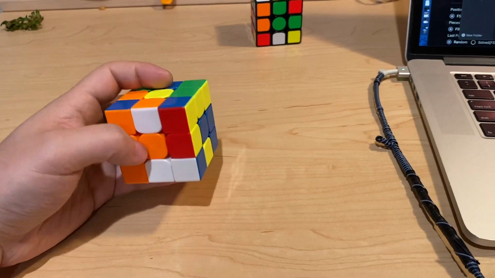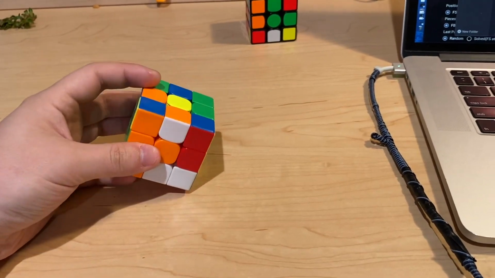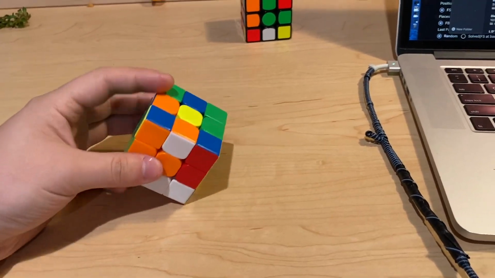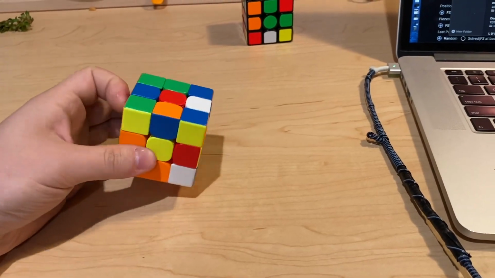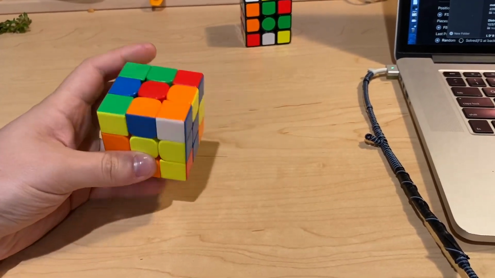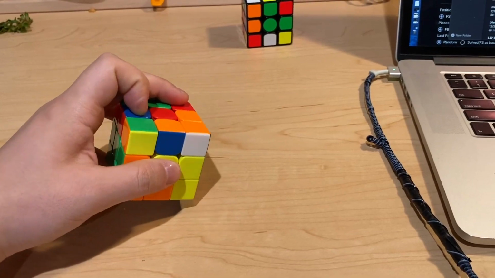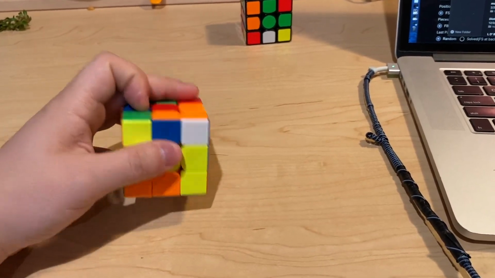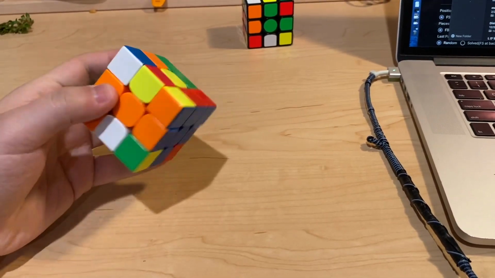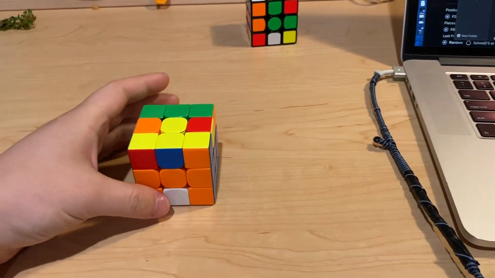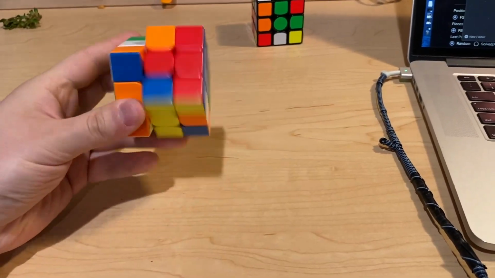Let's see. Yeah, this. So instead of the usual solution, I'm going to insert the edge like this. So that DR will be oriented like that. And hey, it did give us a huge advantage with this pair. Again, the advantage of orienting the corner is clearly demonstrated.